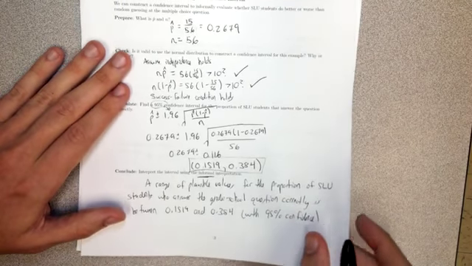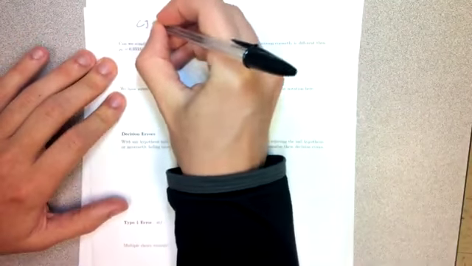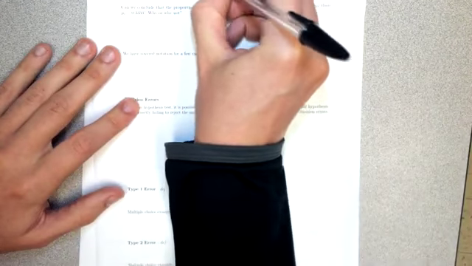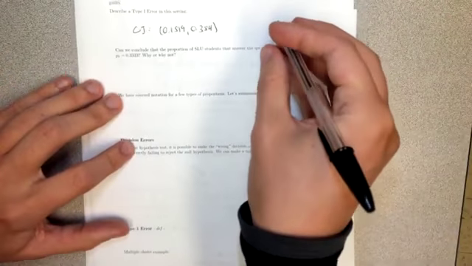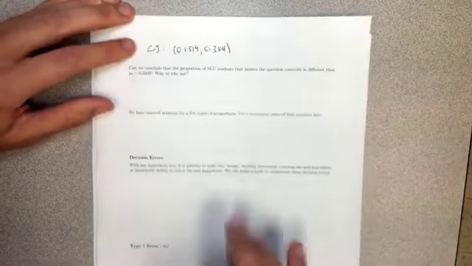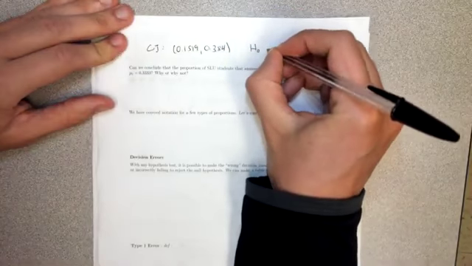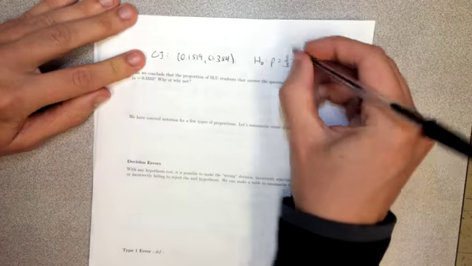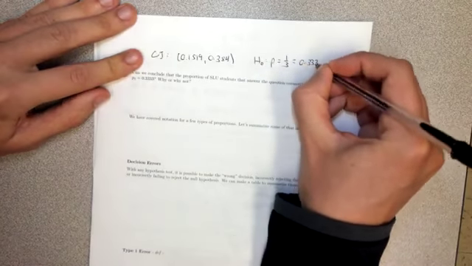Based on that interval, which I'll copy to the next page, our CI is from 0.1519 to 0.384. Remember our null hypothesis was that the proportion was a third, or 0.3333.